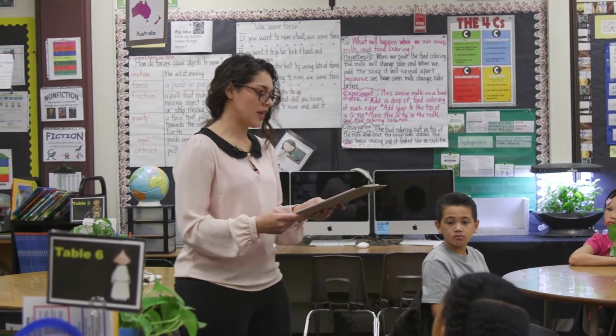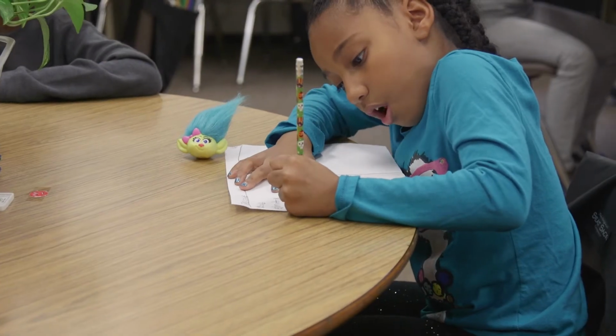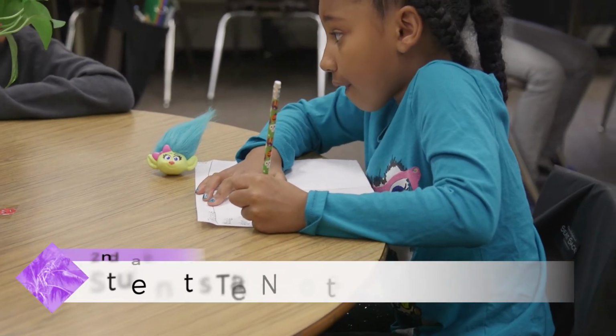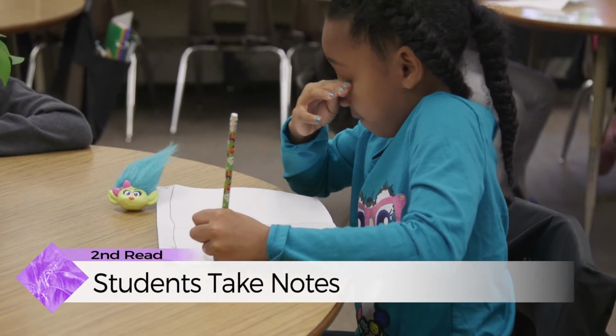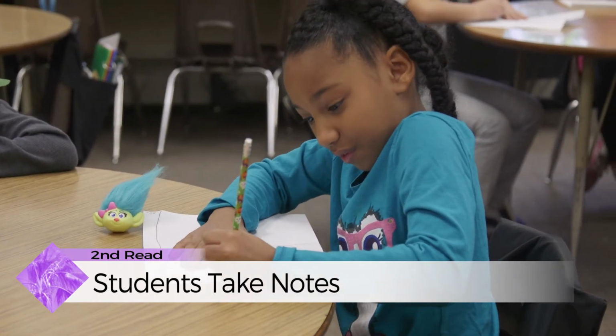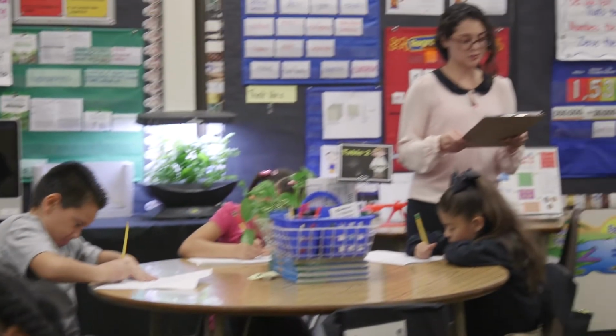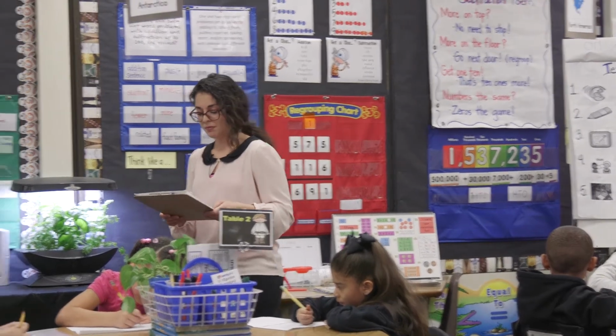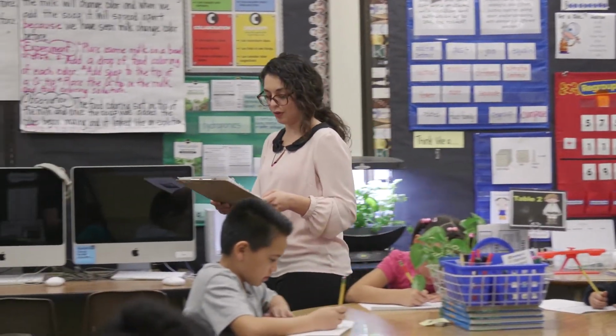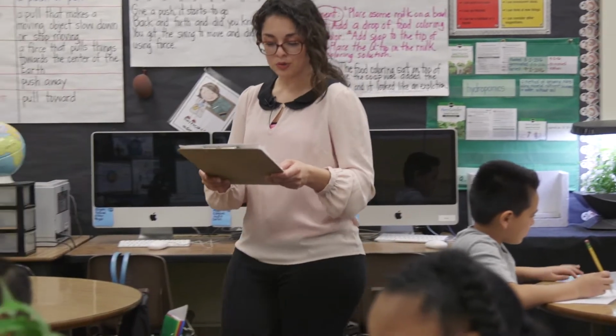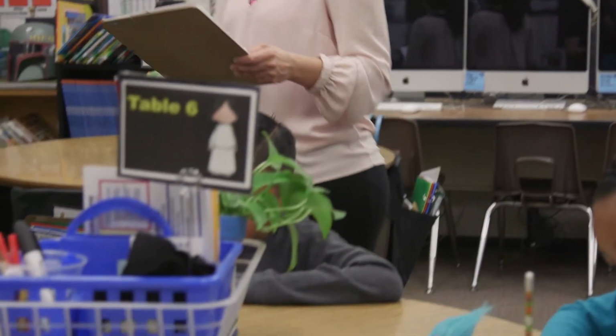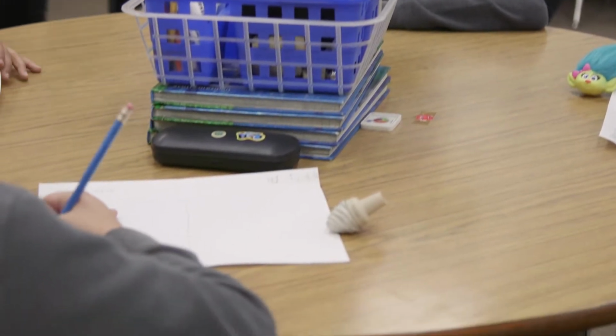The second time I read the text, I wanted them to take notes and focus on key ideas and details. Are they different? Let's compare. Most tennis balls are yellow or green, but they also come in many other colors. Most bowling balls are black, but they come in many colors too.